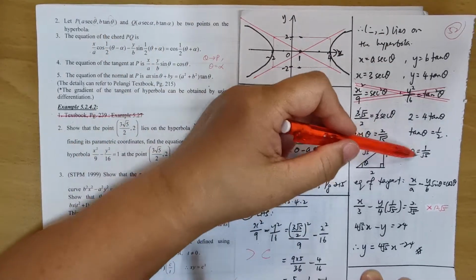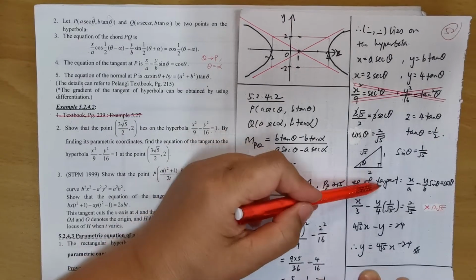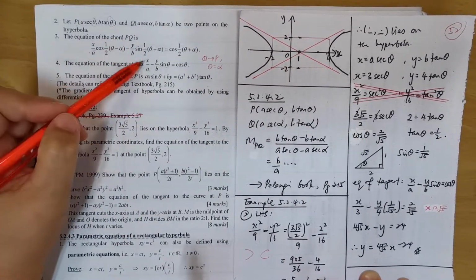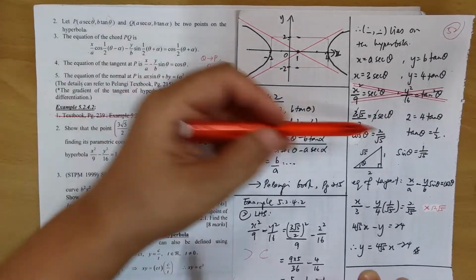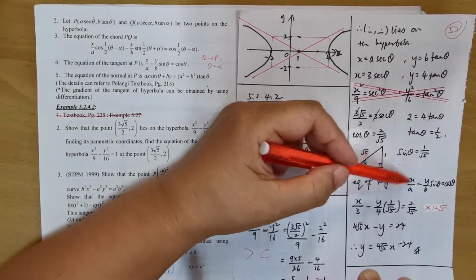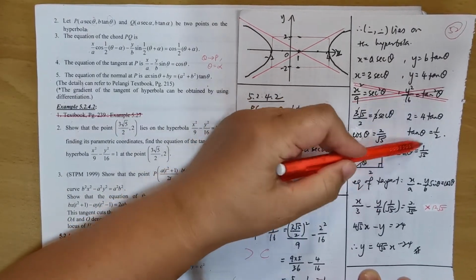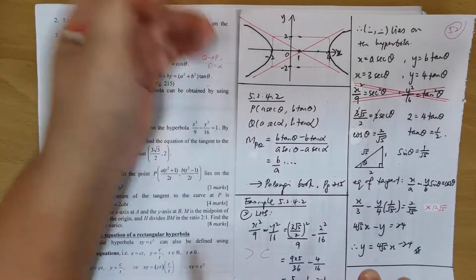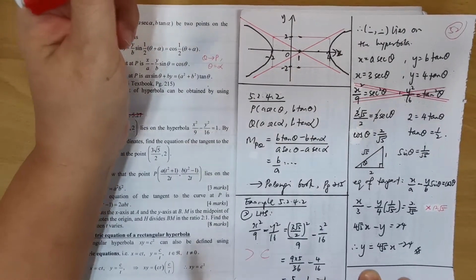So why do I need this? We will go to the formula. The equation of the tangent is this one. Remember here? The equation of the tangent is x over a minus y over b, sine theta equals cos theta. So sub the values inside: x equals a, y equals b. Sine theta is 1 over square root 5, cos theta is 2 over square root 5. Just sub in. Of course, you have to memorize all these formulas.